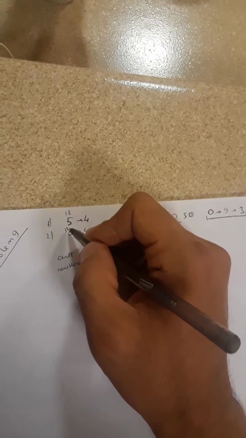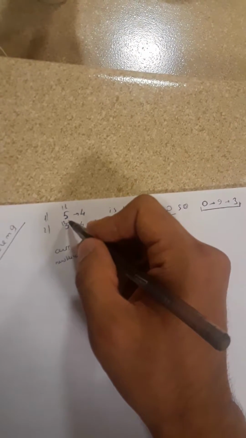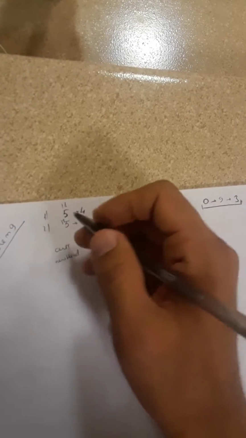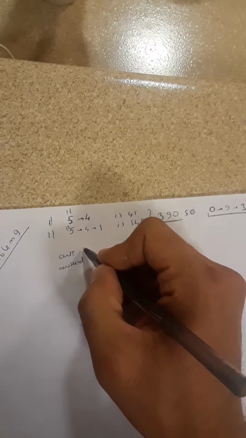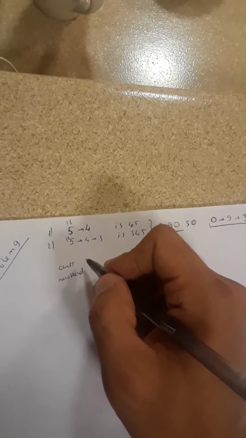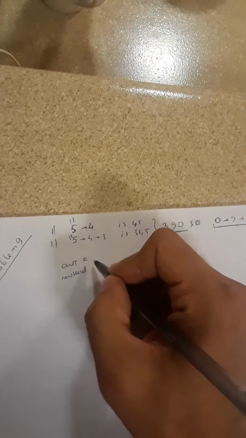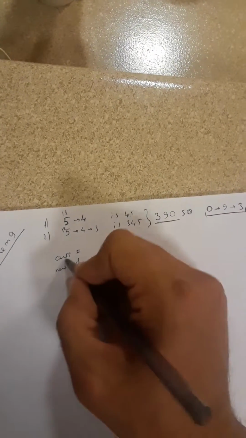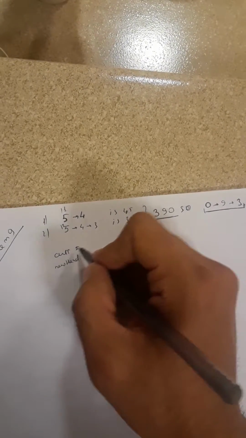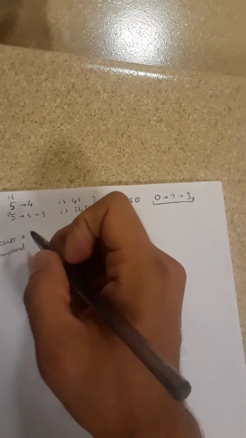After that, taking the sum, if it's not a two-digit number, we will just store it in our current node, and after that we'll move our current node to the next element.